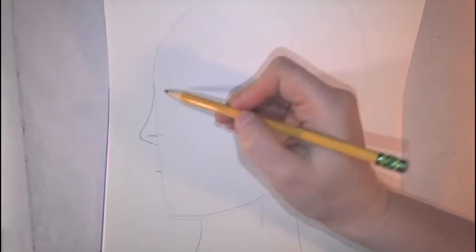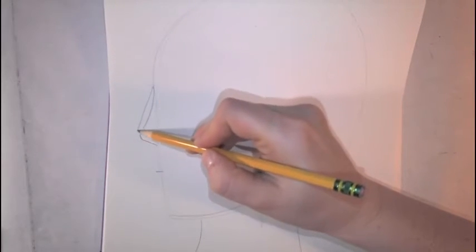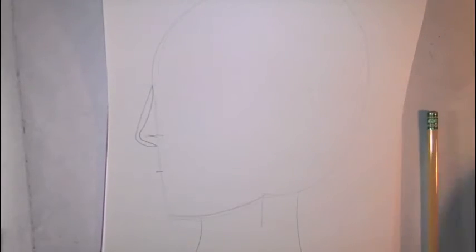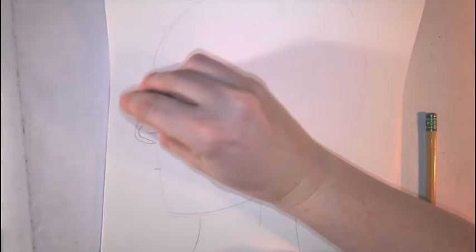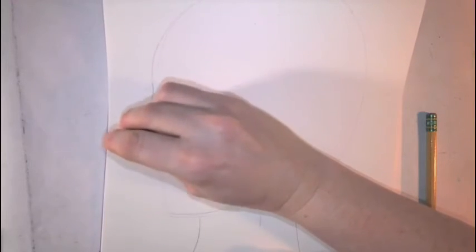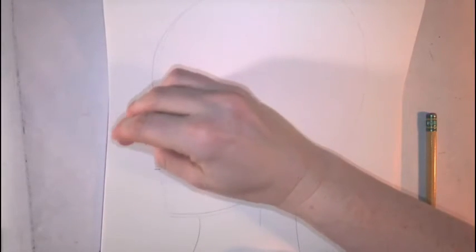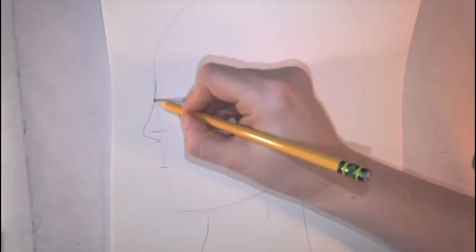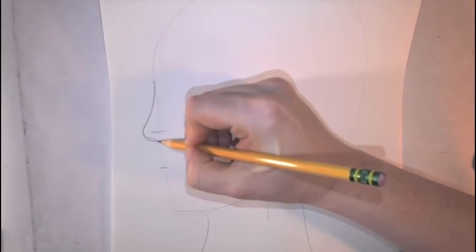You could have a nose that's more like, come in. There's different ways. Different people have different kinds of noses. So if you want to be accurate, you can go ahead and take a look at it. It's going to be hard to see your own nose from the side. So, like I said, you may need to ask somebody.